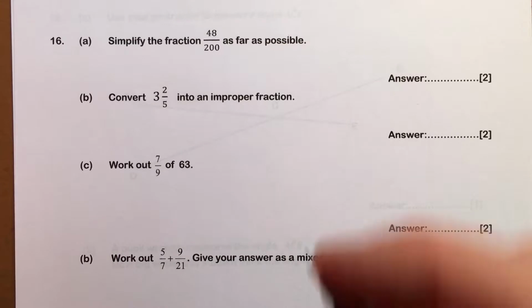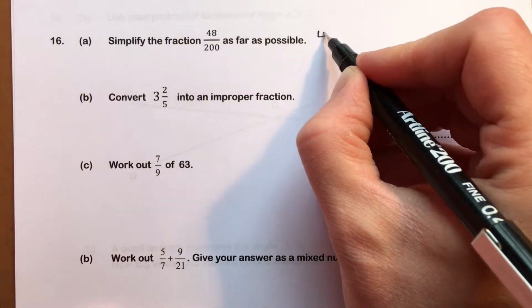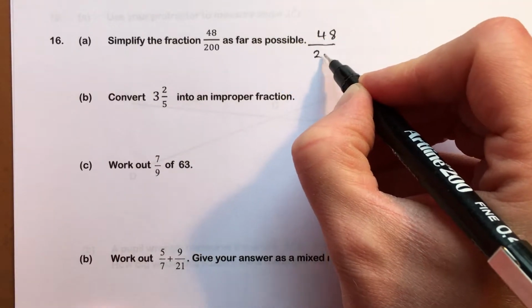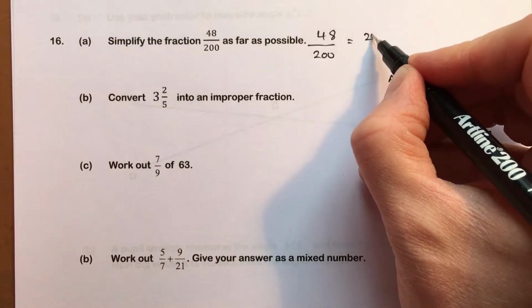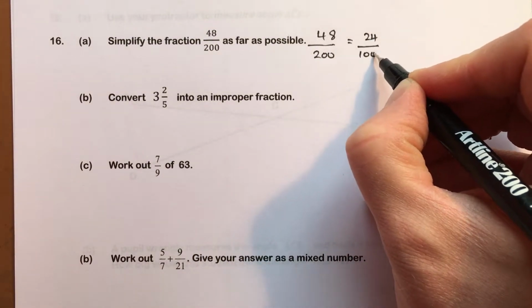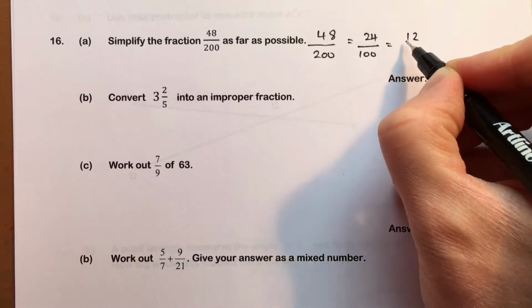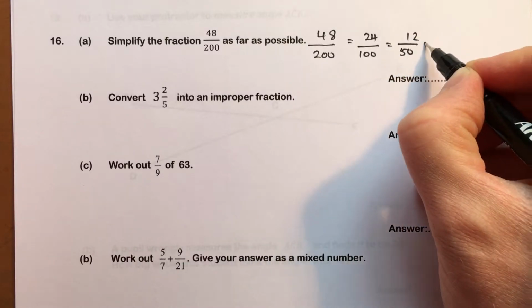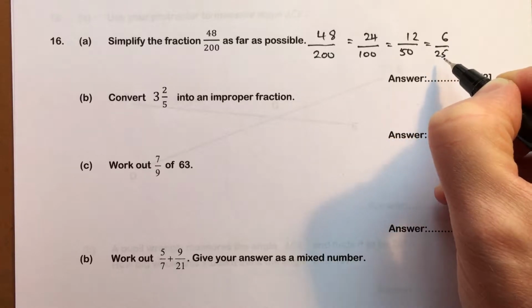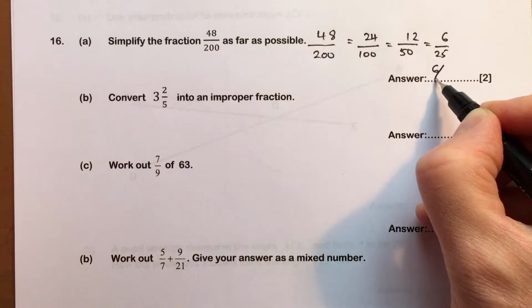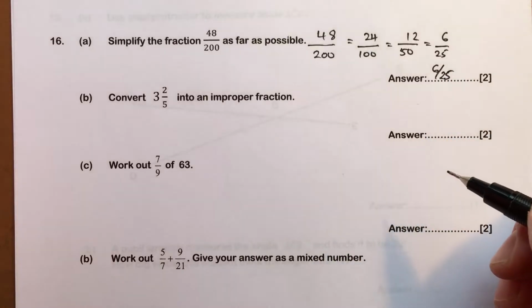Good-o. Fractions, we can do this. 48 out of 200. Simplest simplification happens in 2s. That's the same as 24 out of 100. Still 2s. That's the same as 12 out of 50. Still 2s. That's the same as 6 out of 25. Still... no. That's as far as we go. 6 out of 25.